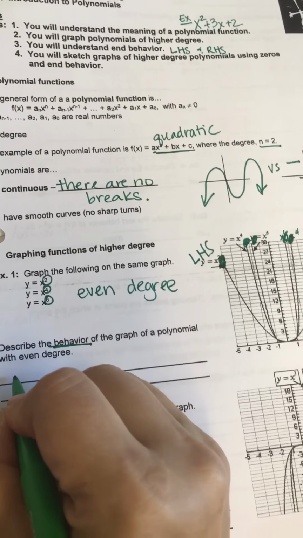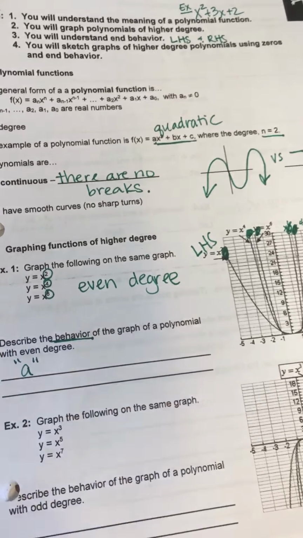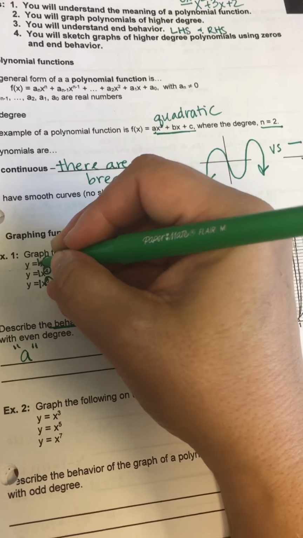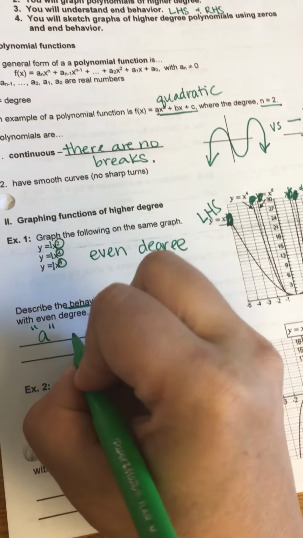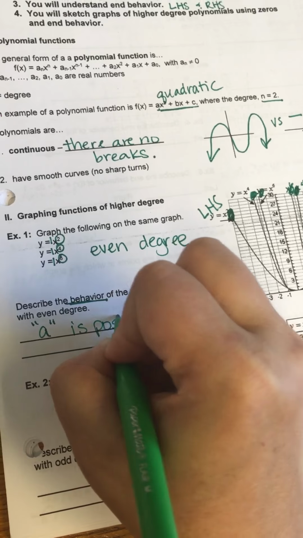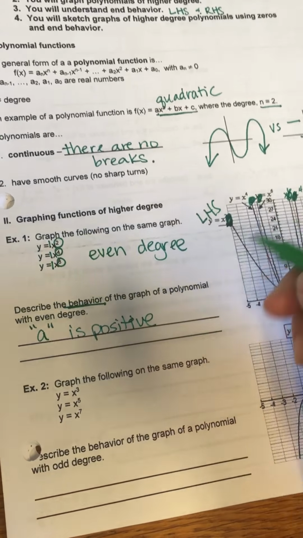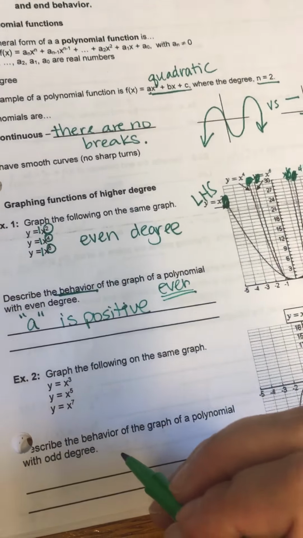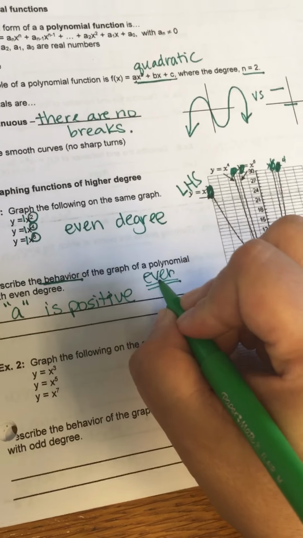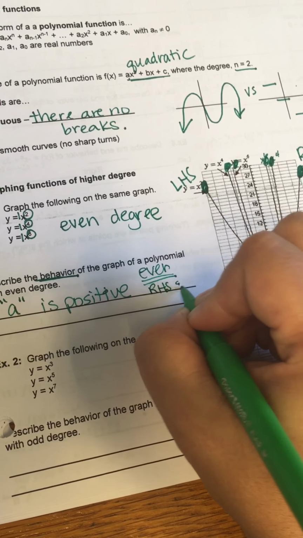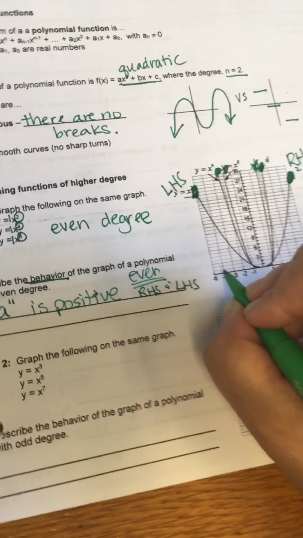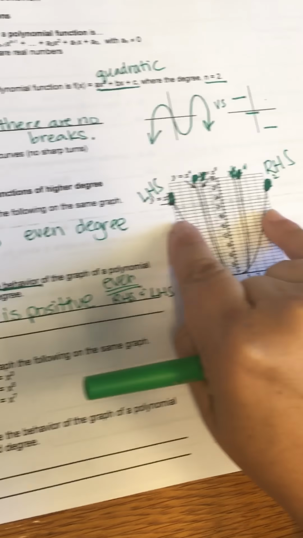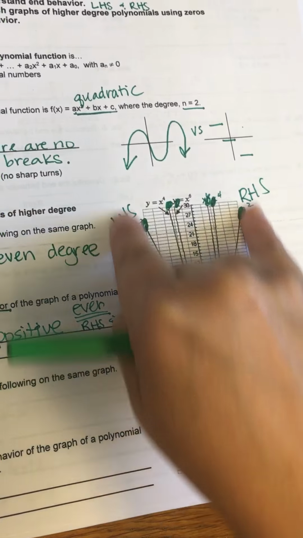And again, we are looking at a, the value in front of the function. So in these cases, it's all 1. If a is positive, and you have even, so these are for even functions only, so the degree, the biggest exponent, is even, the right-hand side and left-hand side are both up. I don't care how far up they go, but they're both going up in the graph.